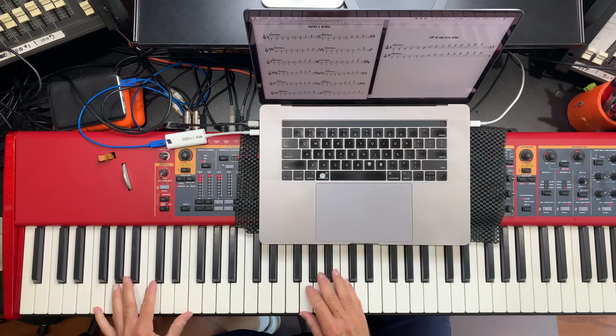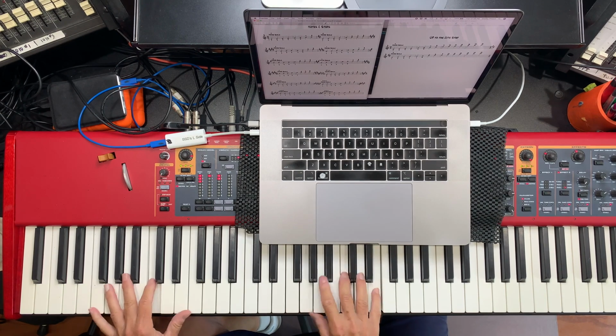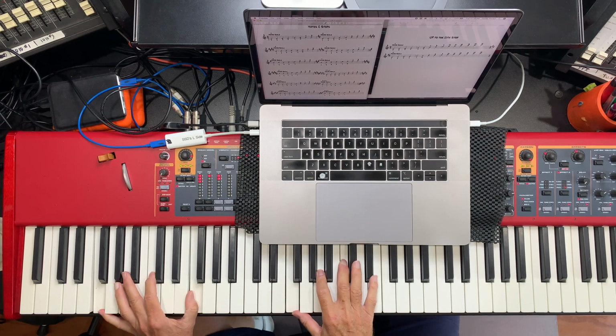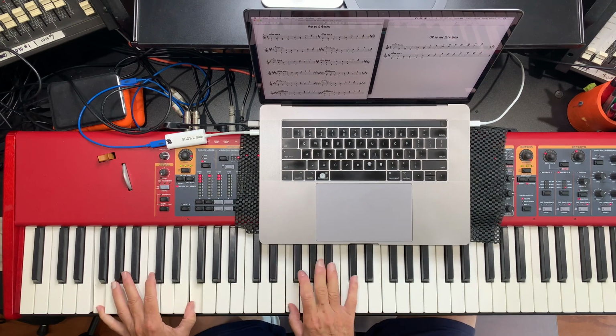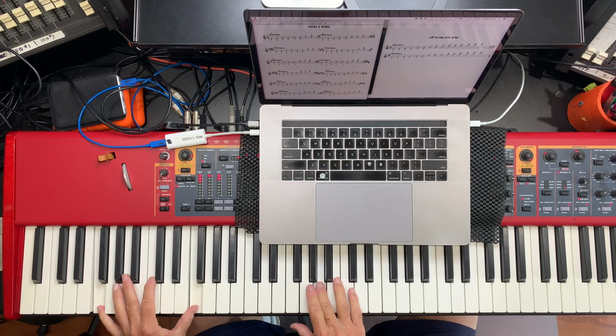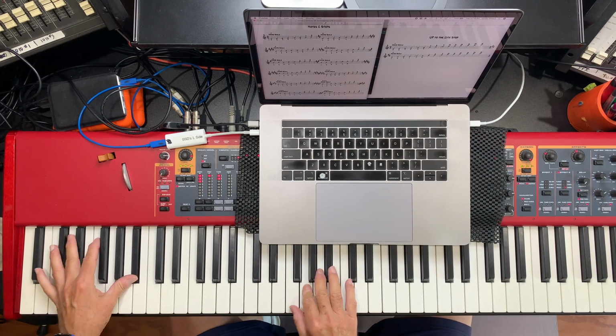Okay, now we're on a roll. Let's try one in F. We're in the key of F. And we know it starts on the 3. 1, 2, 3. Okay, here we go. 3, 3, 1, 4, 4, 3, 3. 3, 3, 1, 4, 4, 3, 3. 3, 4, 3, 2, 1.